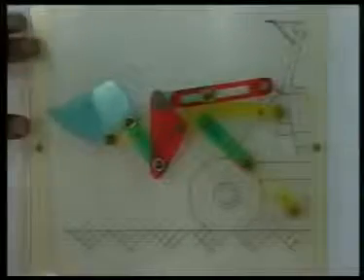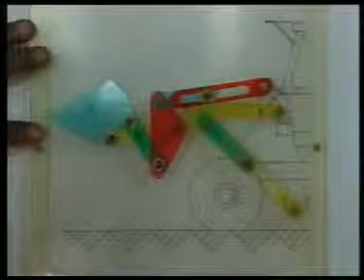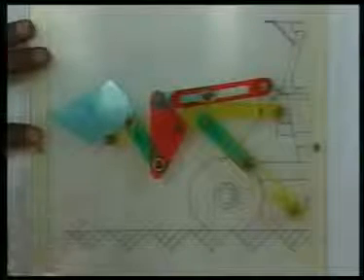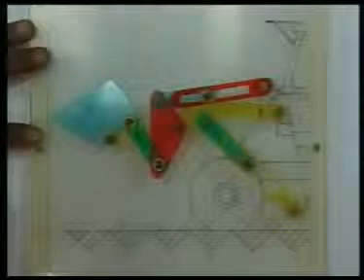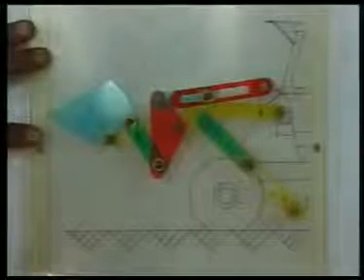As an example of a 2 degree of freedom mechanism, let us look at this model of a front end loader. This mechanism has 8 moving links and the fixed link is again the body of the machine.